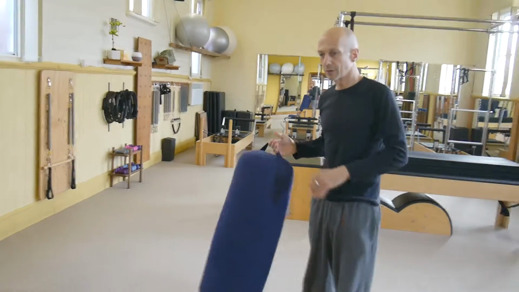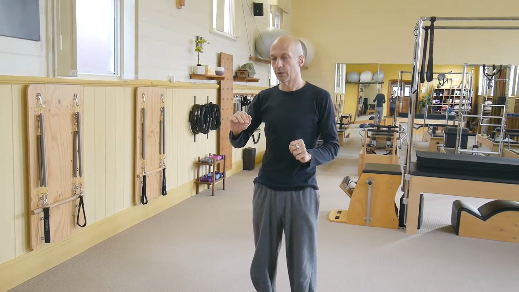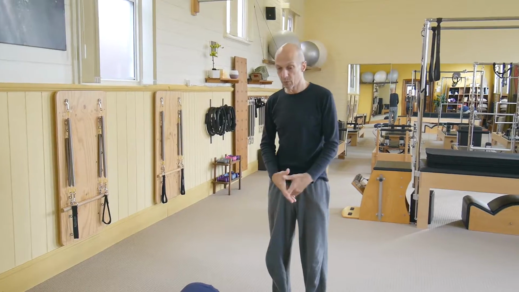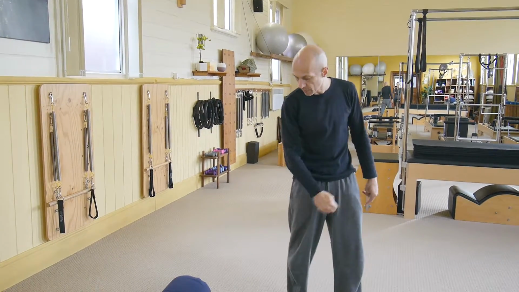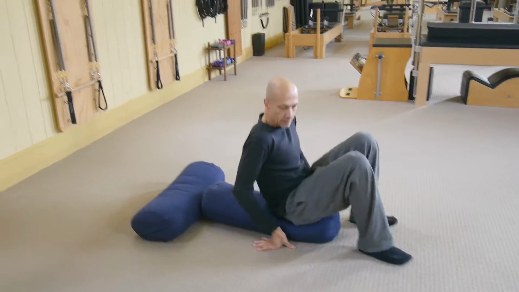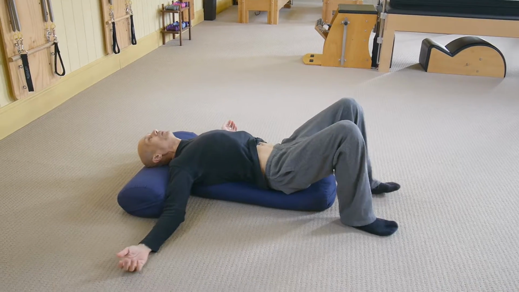Now, if people come to my classes, their energy levels are obviously very low for getting them to exercise. This is the typical position I put them in, which is pretty much the same as the single bolster, but it has some extra attributes too.